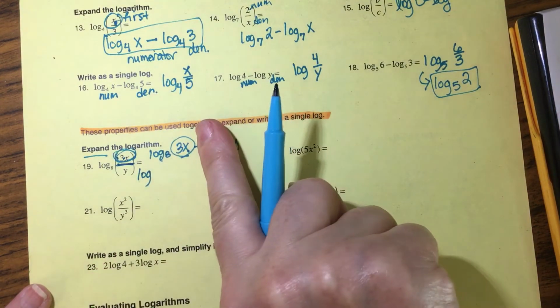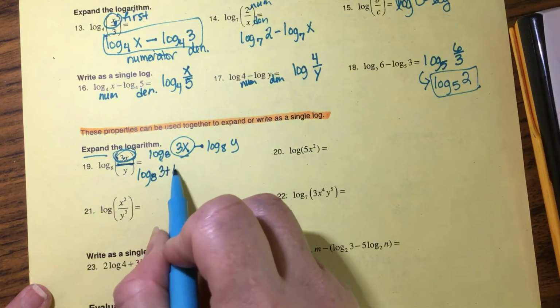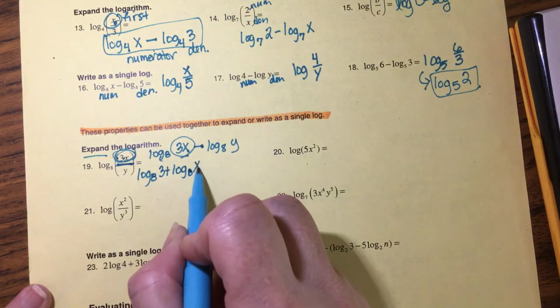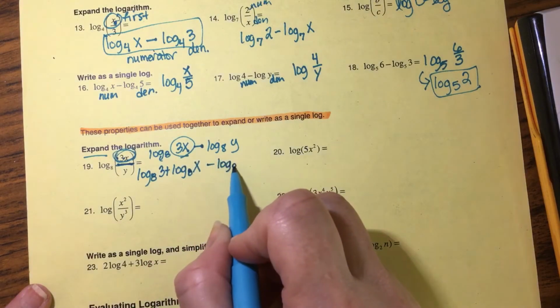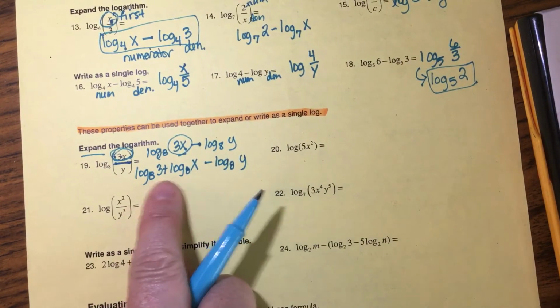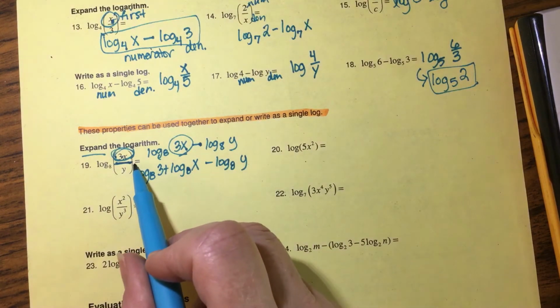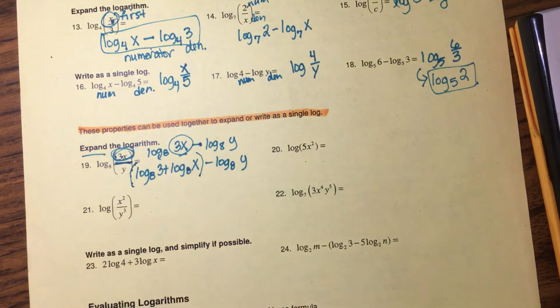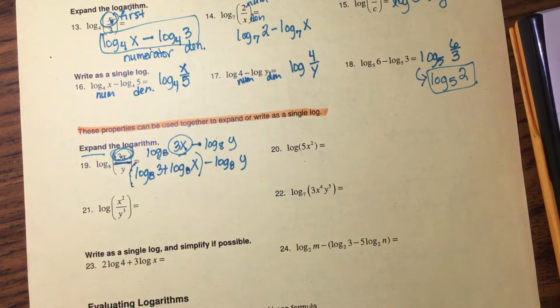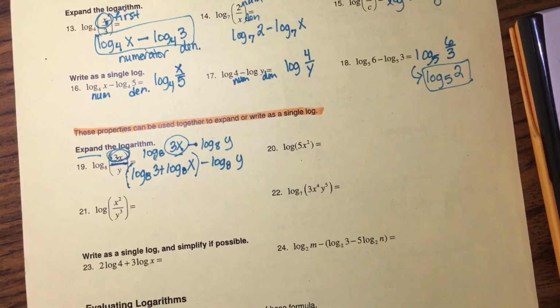Remember, this part is multiplication, 3 times x. So I have log base 8 of 3, plus log base 8 of x, minus log base 8 of y. So if I write it in this form, that tells me that these two came from the numerator, this came from the denominator. You may see some people that put parentheses around these two to show that's the numerator. If you do that, that's fine. Most of them it's not necessary, but some of them it makes it easier for us to see it when we're splitting it up.